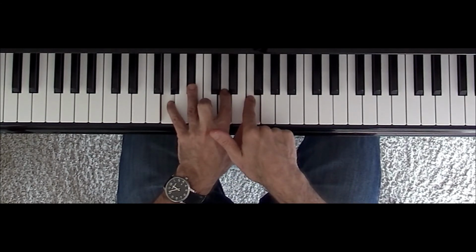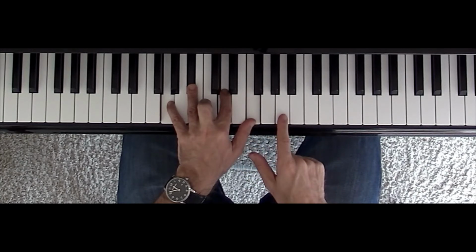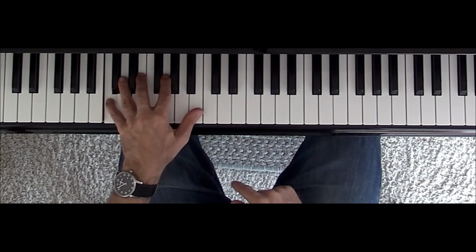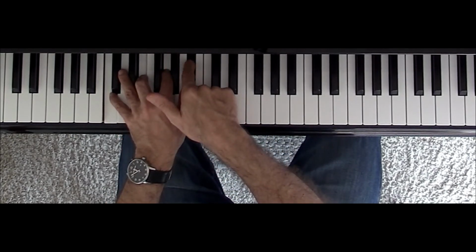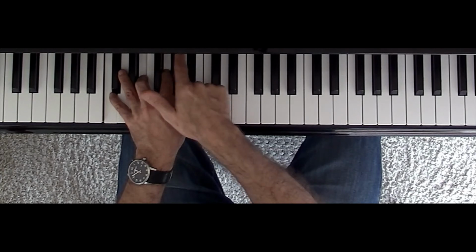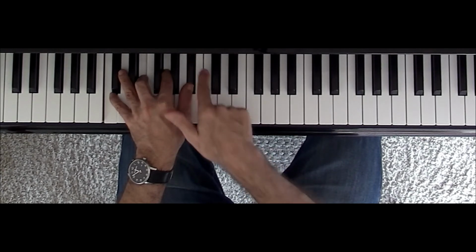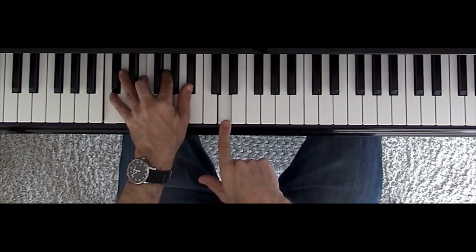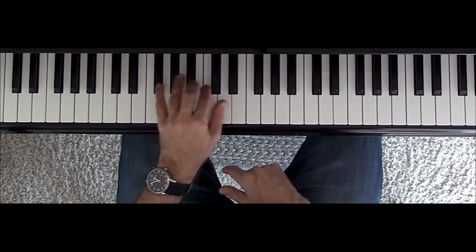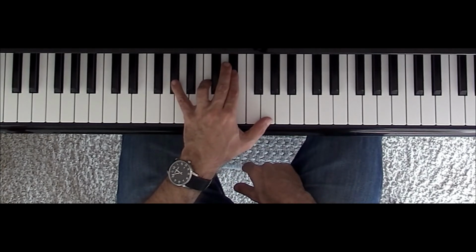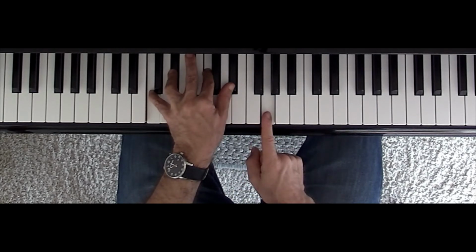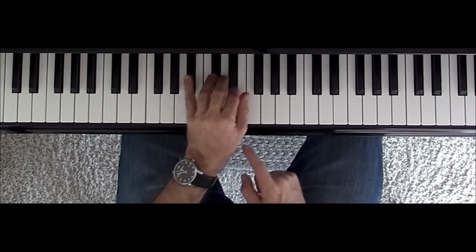Perfect, our harmonic skeleton plus the 9th, in this case A. We have C7. The same idea: 1, 3, 5, the flat 7th, and the 9th, in this case D. And my last 2 chords will be F minor 7, the same idea with the 9th, in this case G, and B flat 7.